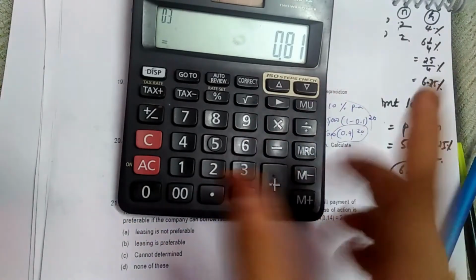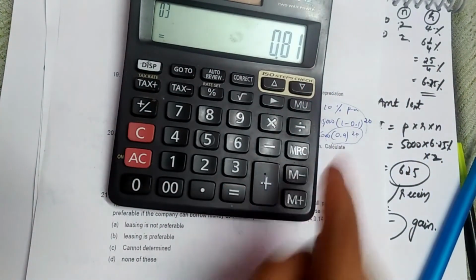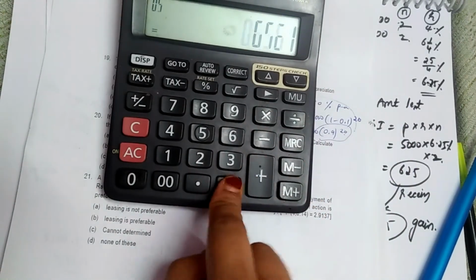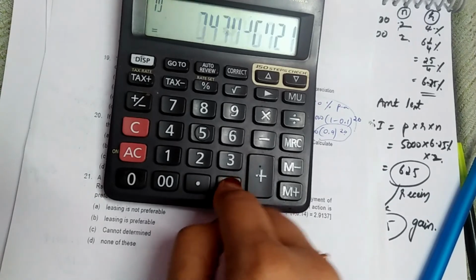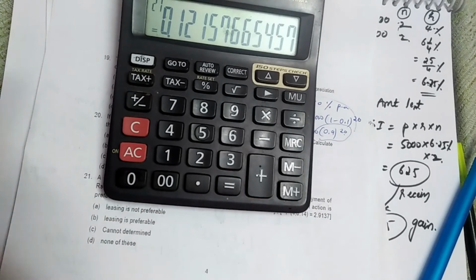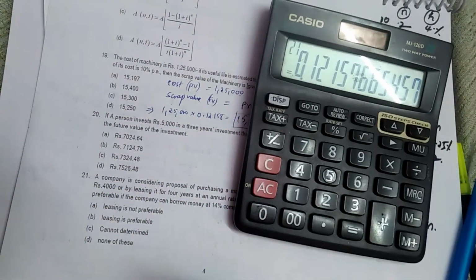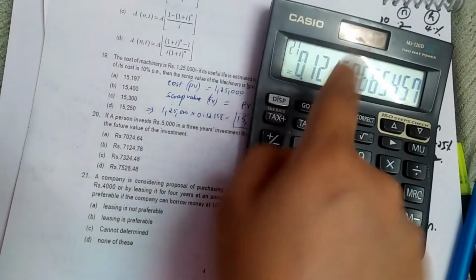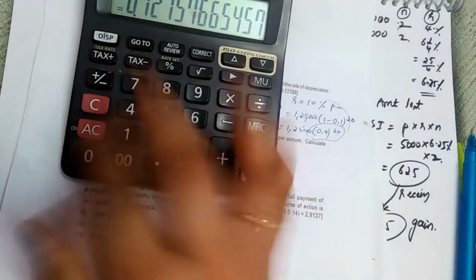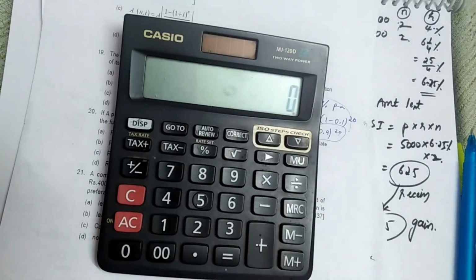Start from 3 and stop at 20: 3, 4, 5, 6, 7, 8, 9, 10, 11, 12, 13, 14, 15, 16, 17, 18, 19, 20. If it's not given in the exam, you can calculate this way. Do this calculation one time and just press equals as many times as it's given. So that's the answer.